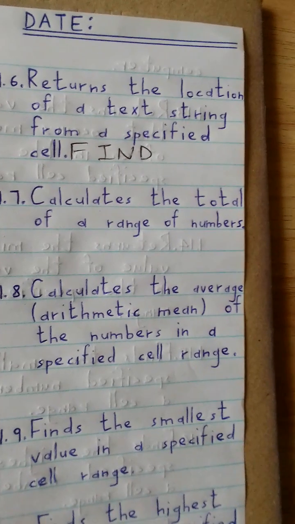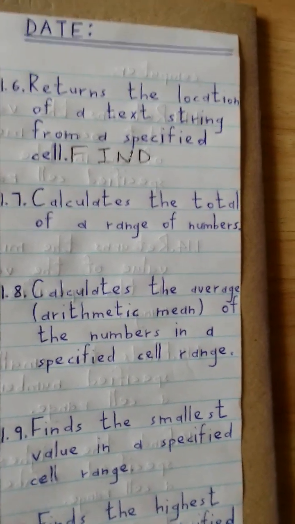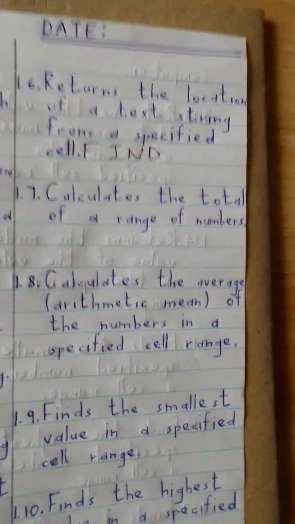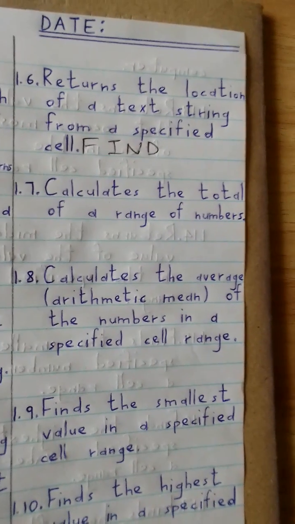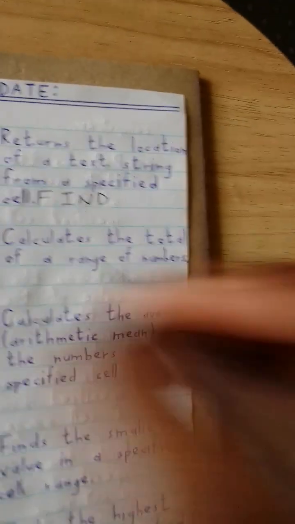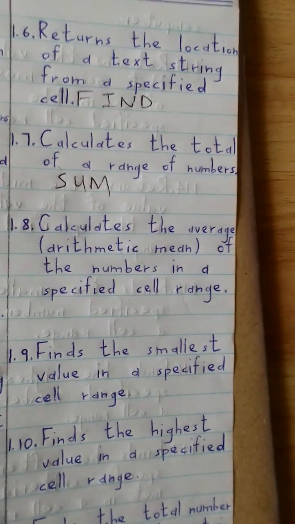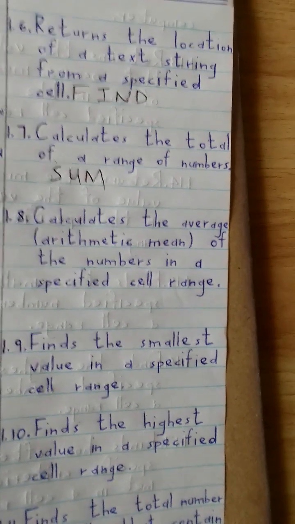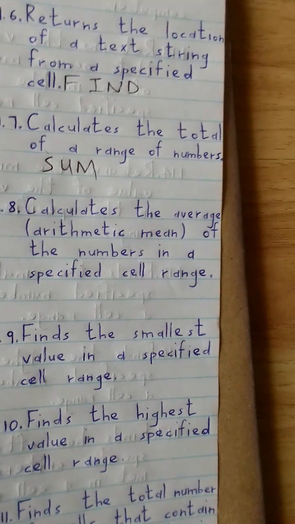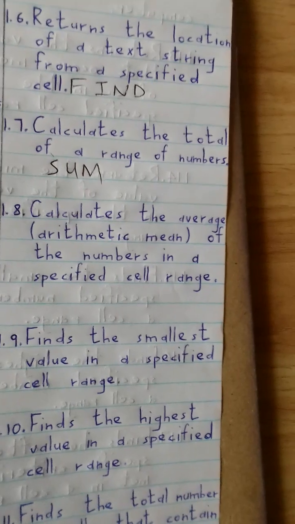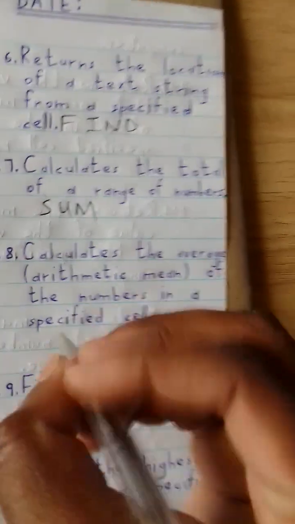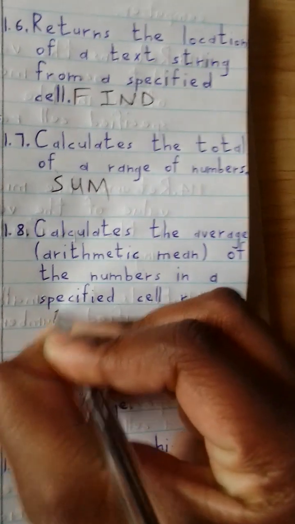1.7, calculate the total of a range of numbers. Total, that's the sum function. 1.8, calculates the average or arithmetic mean of the numbers in a specified cell range. Already the answer is there, so it's the average function.